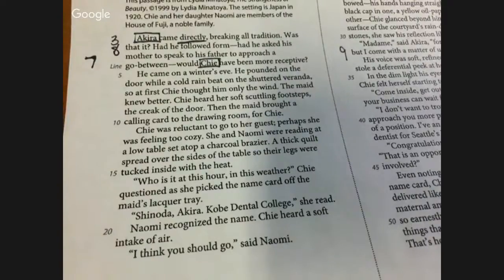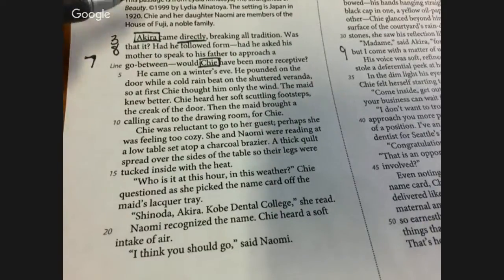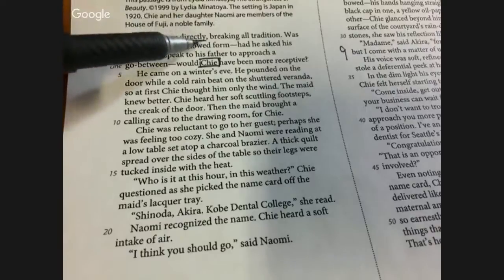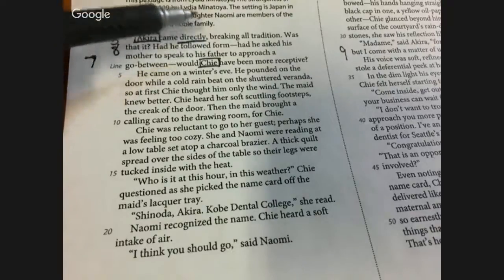And number 8, as used in line 2, form most nearly means.